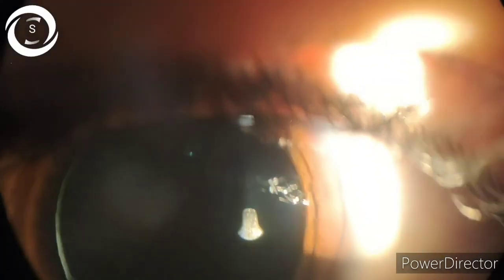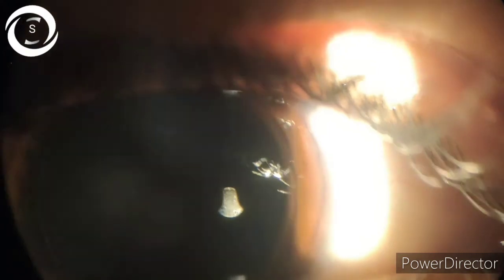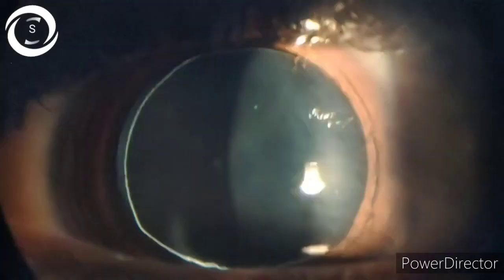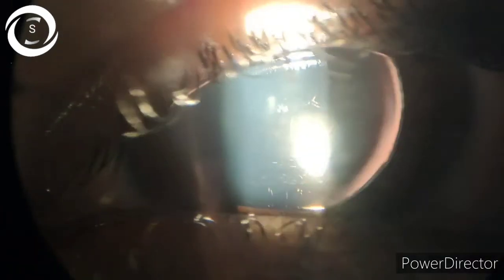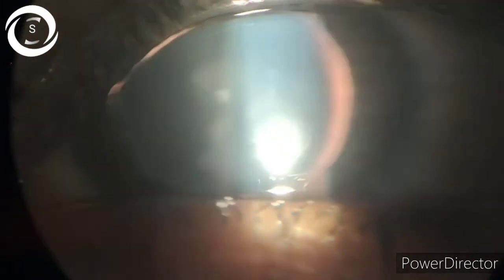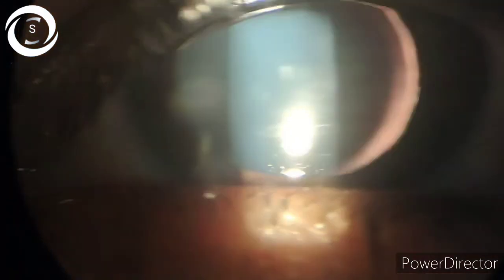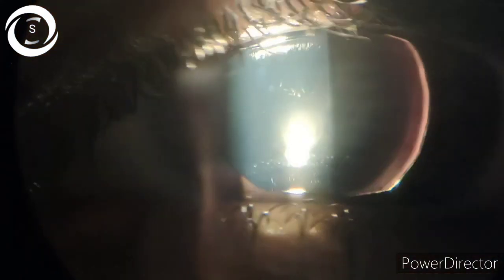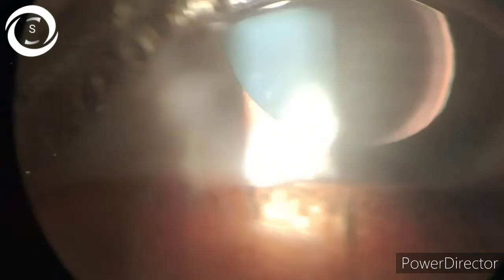So, that's how you manage cataract surgery in microspherophakia, and I hope after watching this detailed video, you will not forget microspherophakia. And take home message is that always when you see high myopic kids, always dilate the pupil, check fundus, and you may get this condition as well.